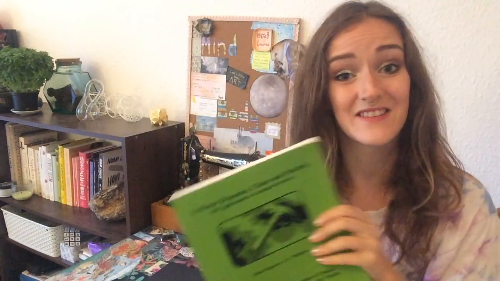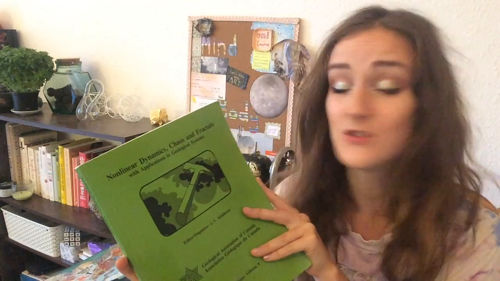At the start of my holidays, I went charity shopping and I got myself a book, and I've absolutely fallen in love with this book. It is difficult not to fall in love with a book that comes with its own floppy disk, and it's exactly the same age as me, which is also cool. So this book is called Nonlinear Dynamics, Chaos and Fractals with Applications to Geological Systems, which I thought sounded really cool and I had no idea how cool it was going to be.